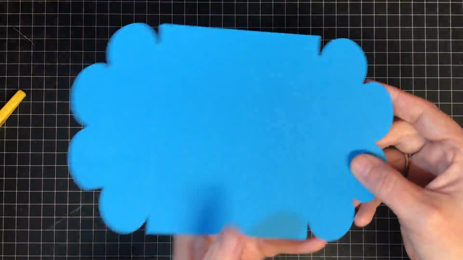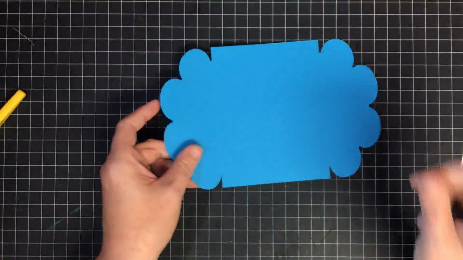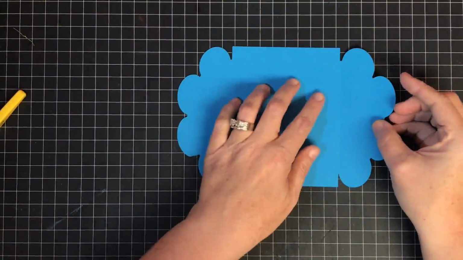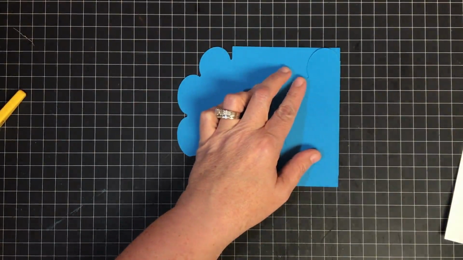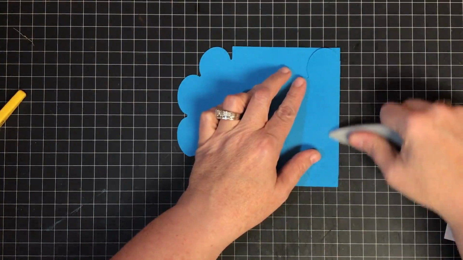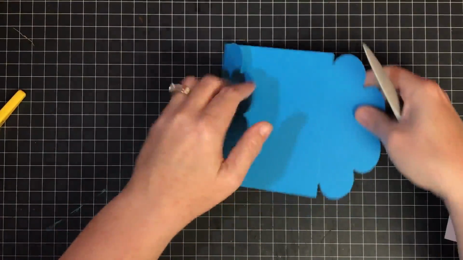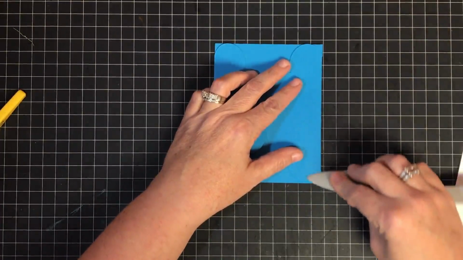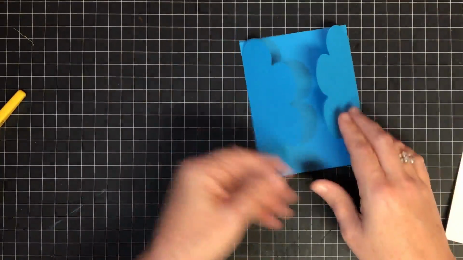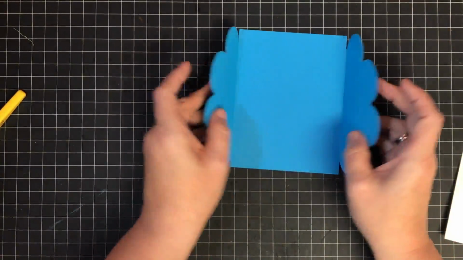Okay, so my score lines are scored nice. If I do that second pass, I get a really good score. So I'm just going to push this in and let that score line kind of create itself. And then I'm going to crease it down. Now I want to say this. I know this is a very simple card design, and you're probably looking for something a little more fancy, but the idea behind this video is to show you the process. So see how these guys meet there in the middle?